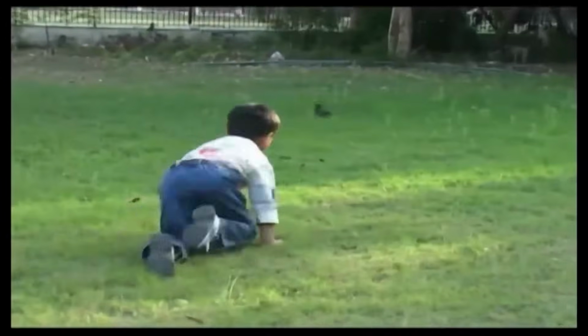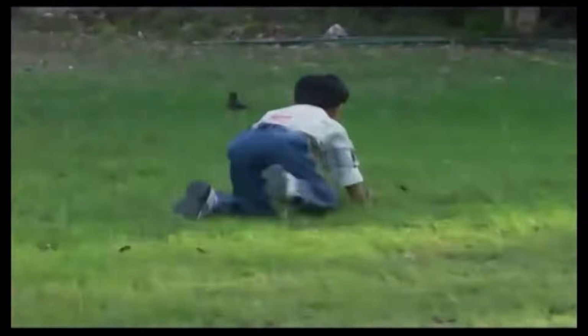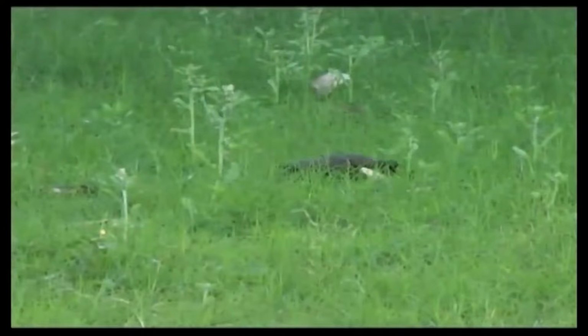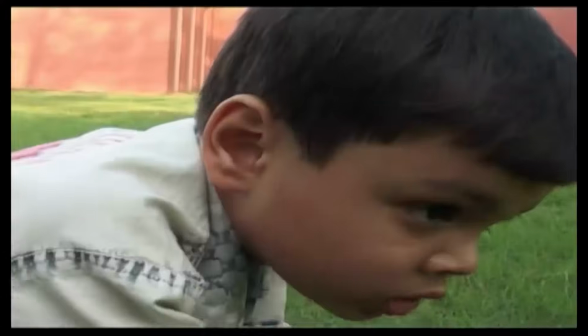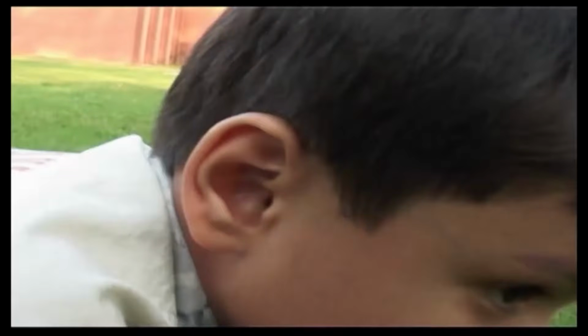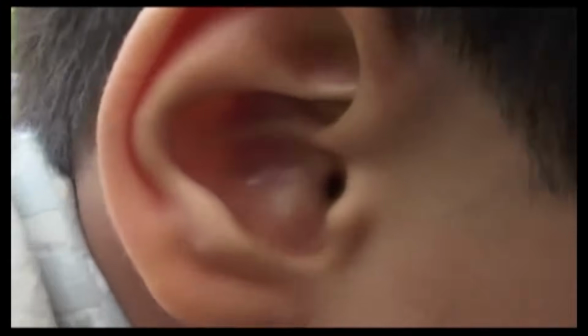This young boy is fascinated by the chirping sound of the little bird. He is crawling and approaching the bird. How does he hear this sound? Look at his pinna. His pinna collects the sound energy that is generated by the bird. This sound travels through the ear canal and strikes his tympanic membrane, that is his eardrum.